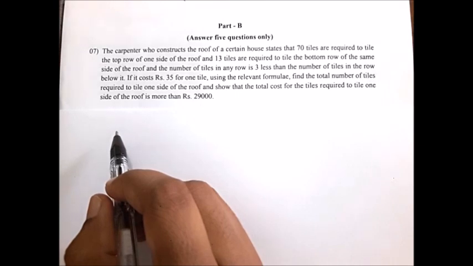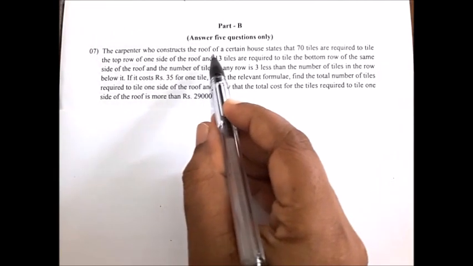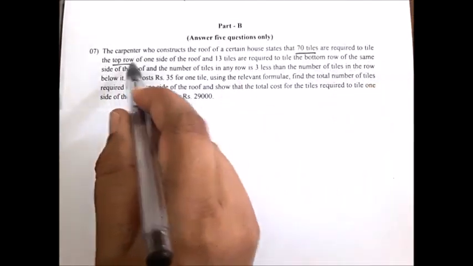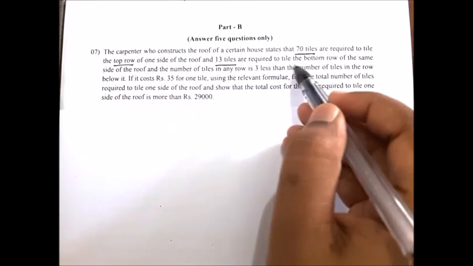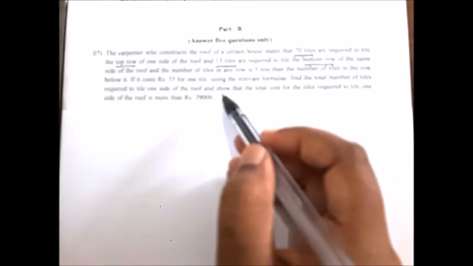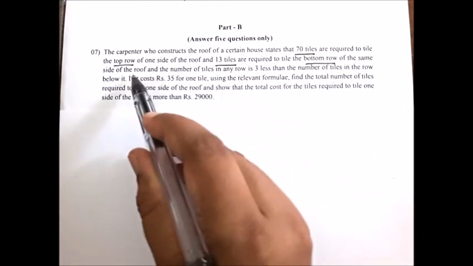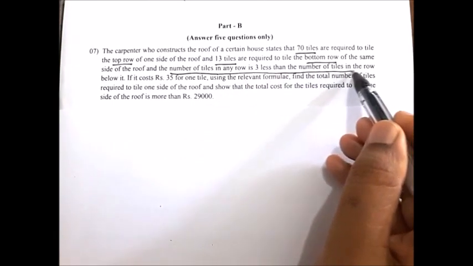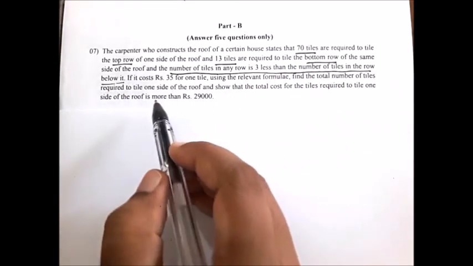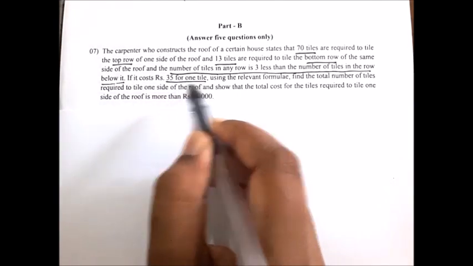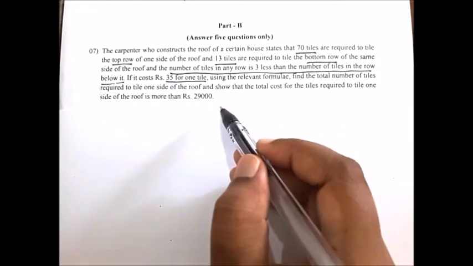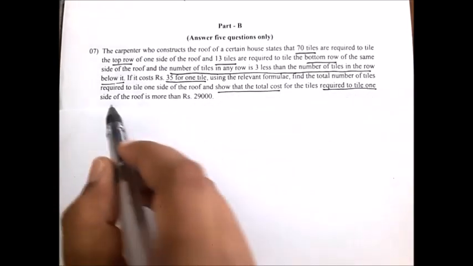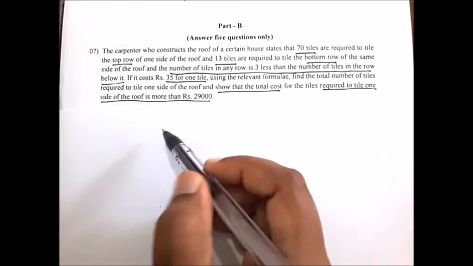Let's start the 7th question. The carpenter who constructs the roof of a certain house states 70 tiles are required to the top row and 13 tiles are required to the bottom row. The same number on both sides of the roof, and the number of tiles in any row is 3 less than the number of tiles in the row below it. It costs 35 rupees for one tile. Show that the total cost required to tile one side is more than 29,000 rupees.